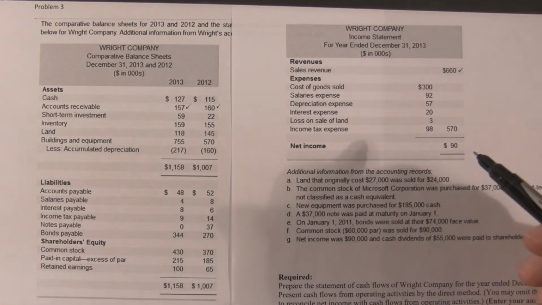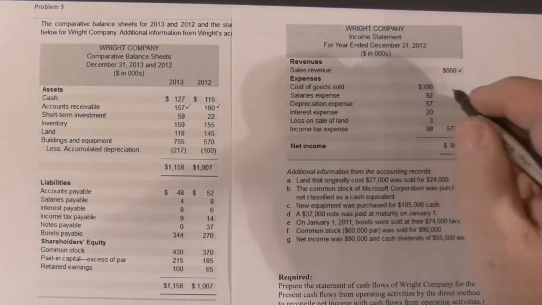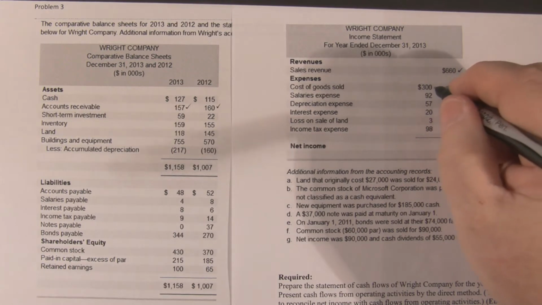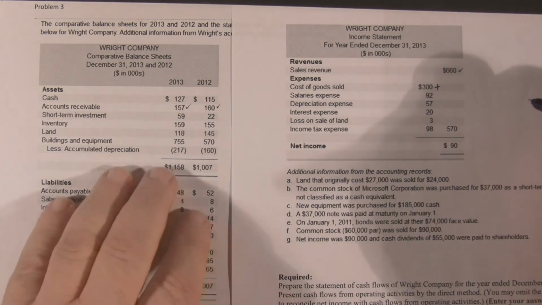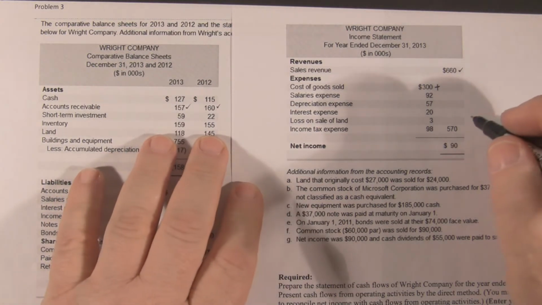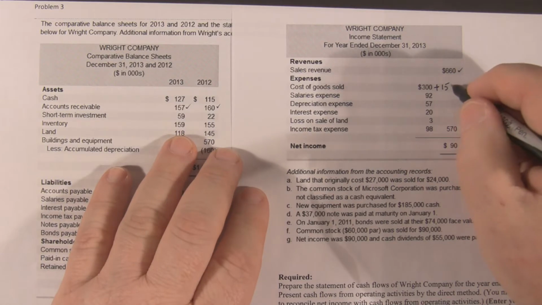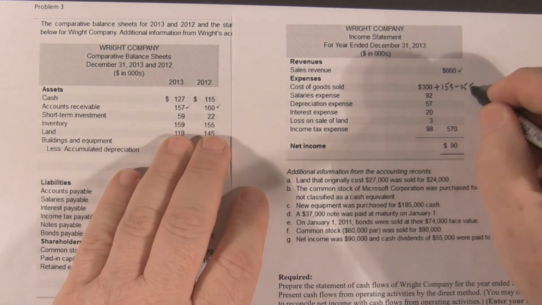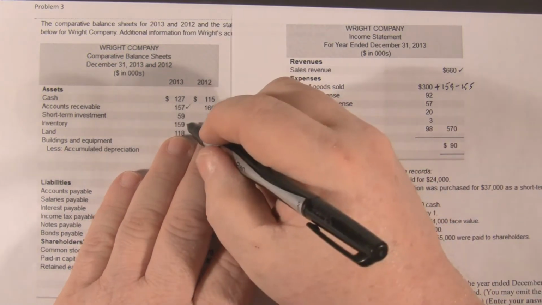Now we have to do cash out to suppliers. So we have our cost of goods sold plus our ending inventory. And our ending inventory is 159 minus our beginning inventory, 155. Plus we also have to consider our accounts payable.